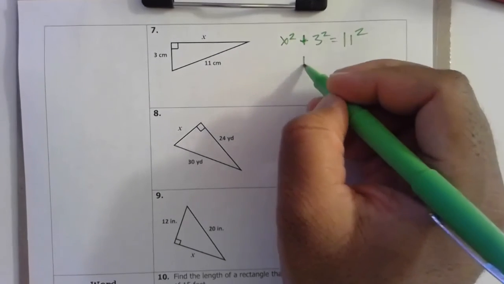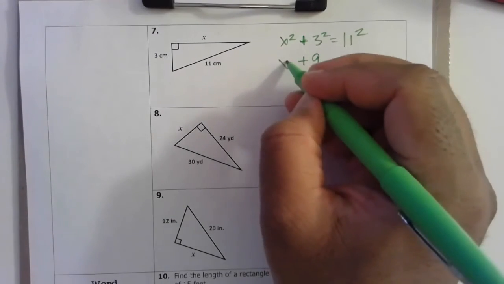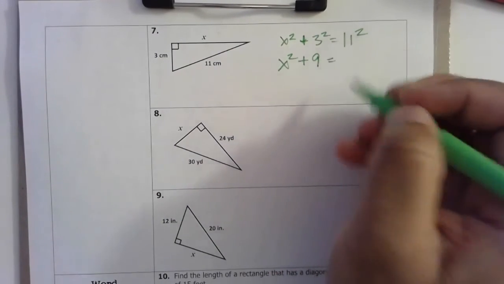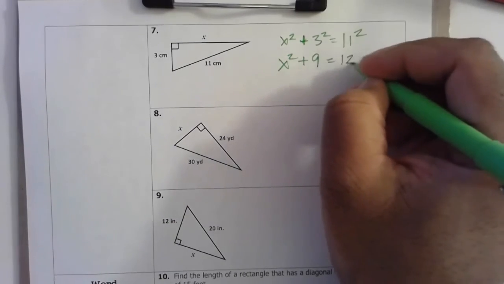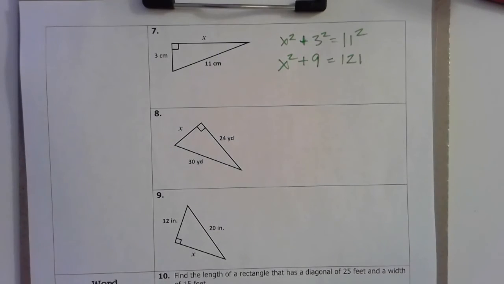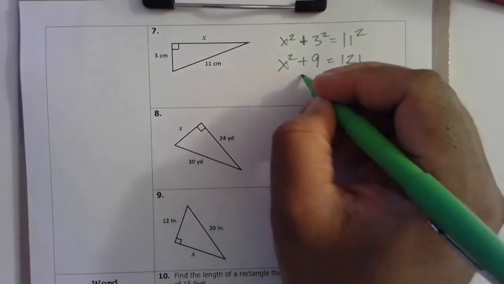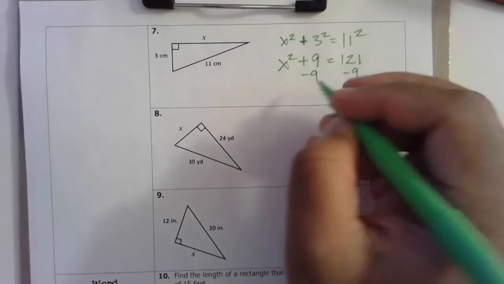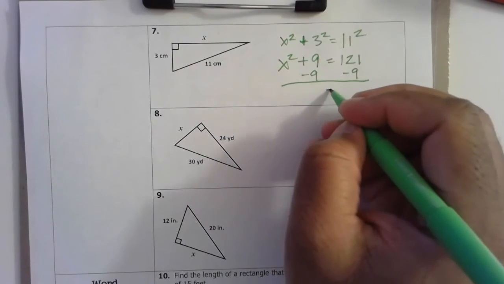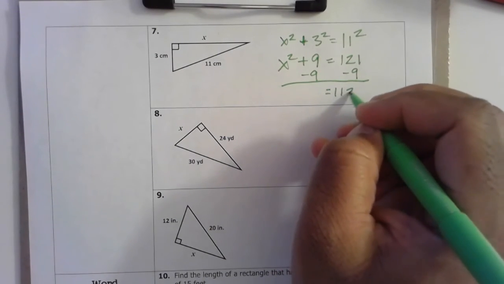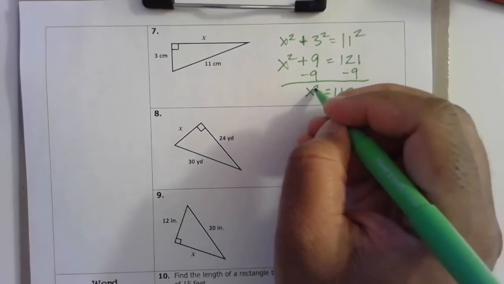Okay. So when we go ahead and look at this one here, I'm going to have my 3 squared, which is basically 9. I'll still have my x squared. 11 squared will give me 121. And then I'm going to treat this like a 2-step equation. So I'm going to subtract the 9. I'm going to end up with 112 equals my x squared.